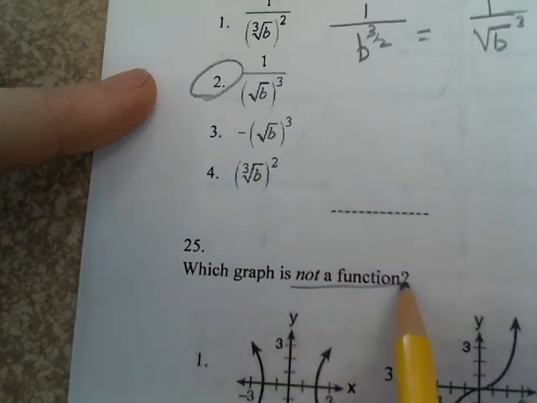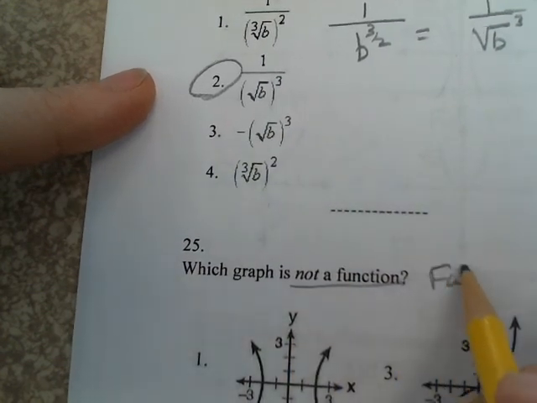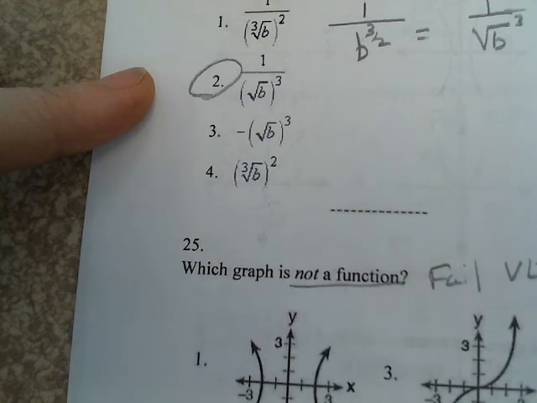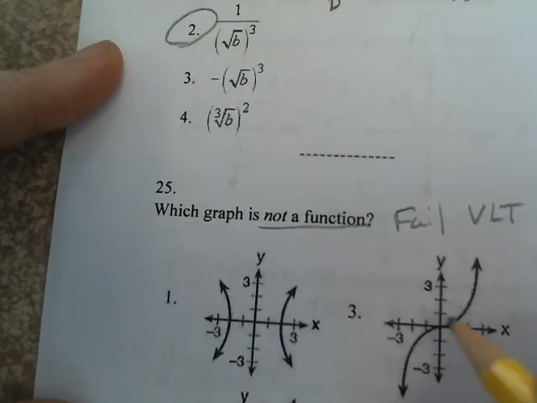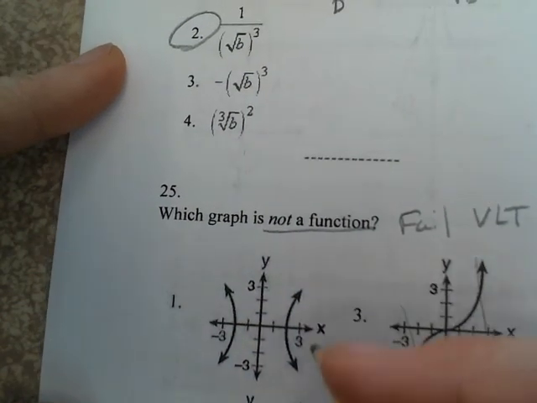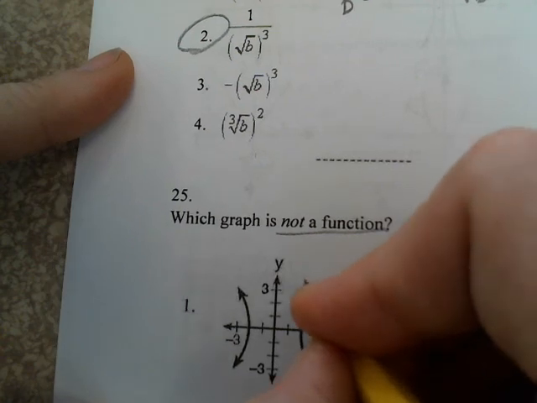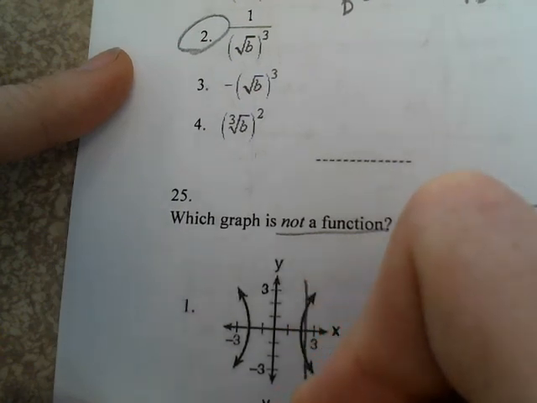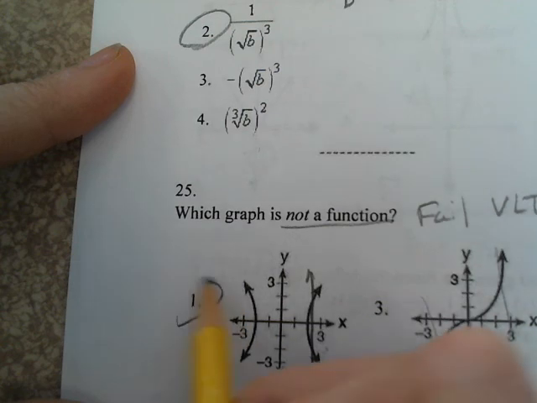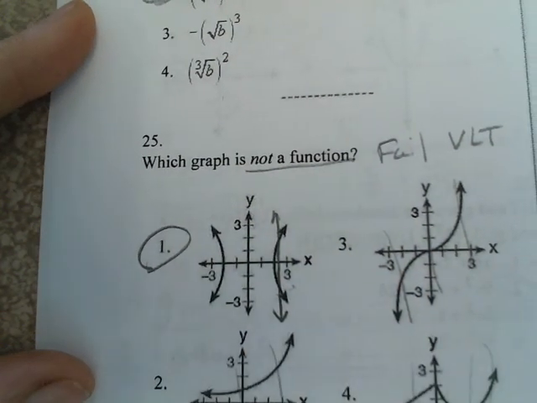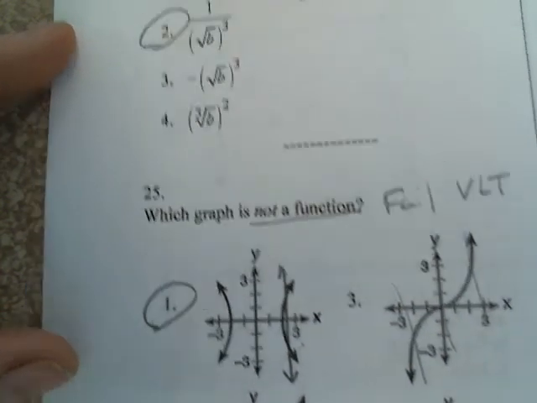Which is not a function. This would fail the VLT, vertical line test. Well, if I do a vertical line test on all of these, they pass. Now option 1 does not pass because if I put a vertical line right here, close to where it turns, then it's going to fail it. So option 1 is not a function, fails the VLT.